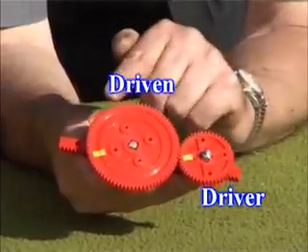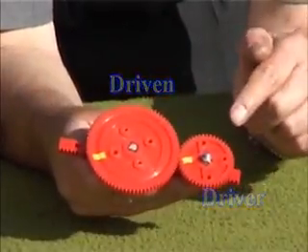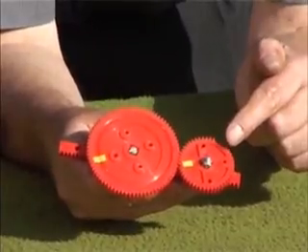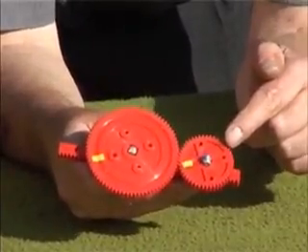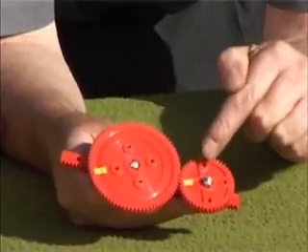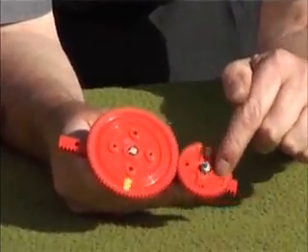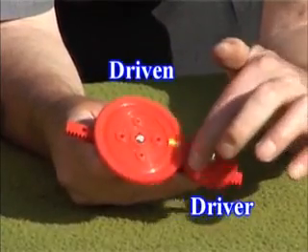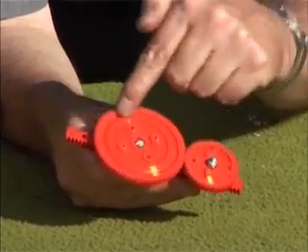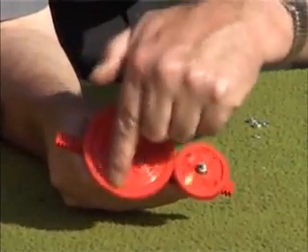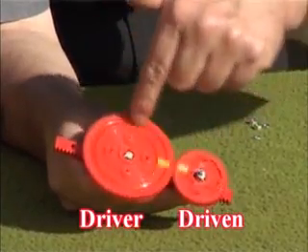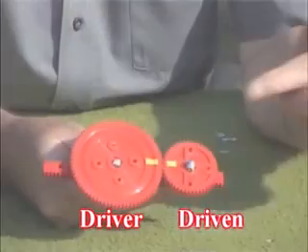Some people use the term master and slave, but either of these can be the driver. It just depends on where the force from the motor goes in. Now, I'm playing the part of the motor, so I'm applying force to the smaller gear, so the small gear is the driver, and the large gear is the driven gear. Conversely, I can apply force to the larger one, then the large one is the driver, and the smaller one is being driven, so the smaller one is the driven gear.